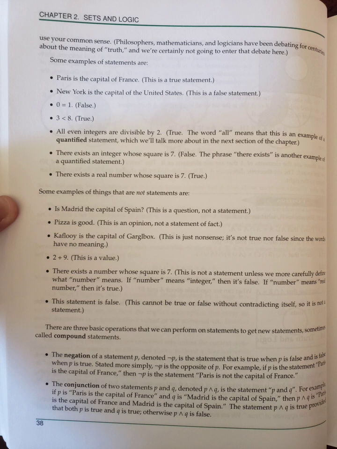Okay, so statements are just things that are either true or false. There are several statements here on the page. Now, there are certain types of statements that are called quantified statements, and that's when we say something about all objects of a given category. So if we say all even integers are divisible by 2, the word all implies that this is an example of a quantified statement. And we'll talk more about that in the next section.